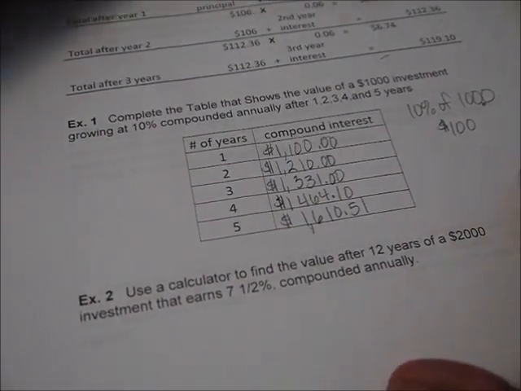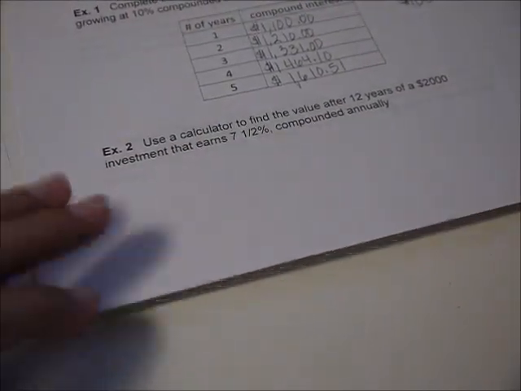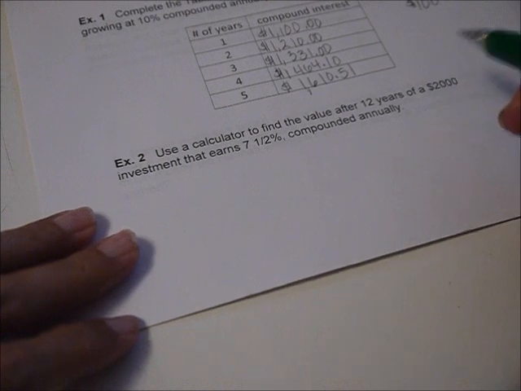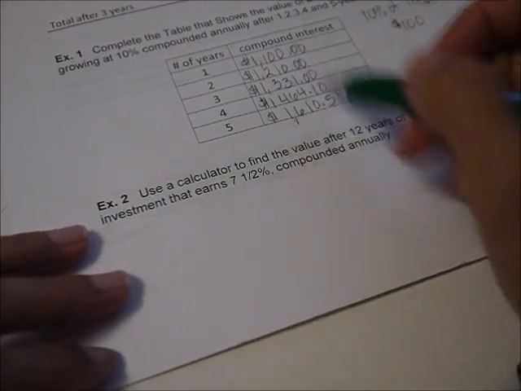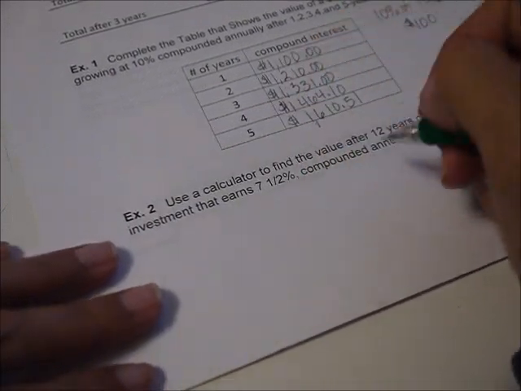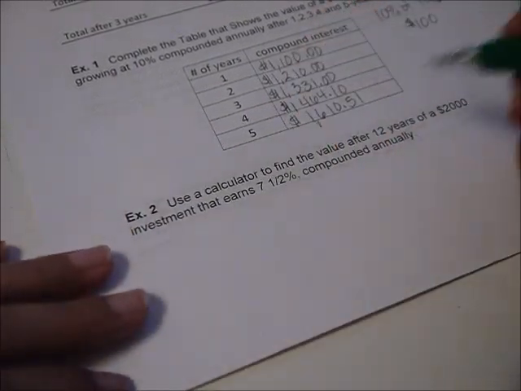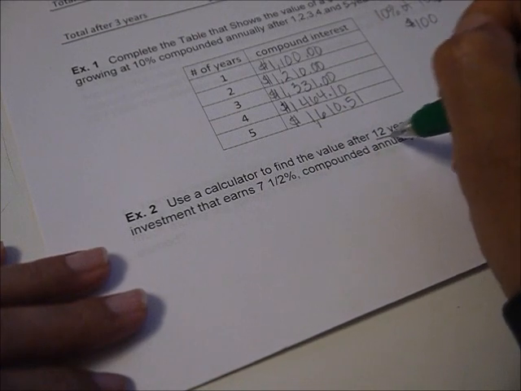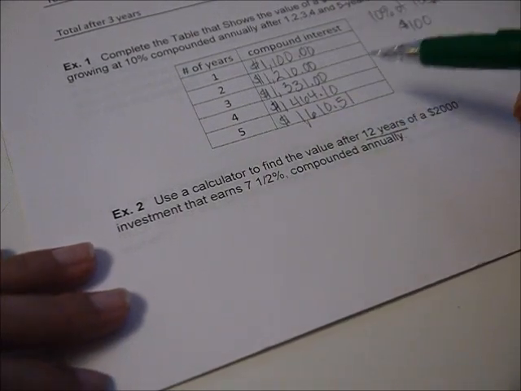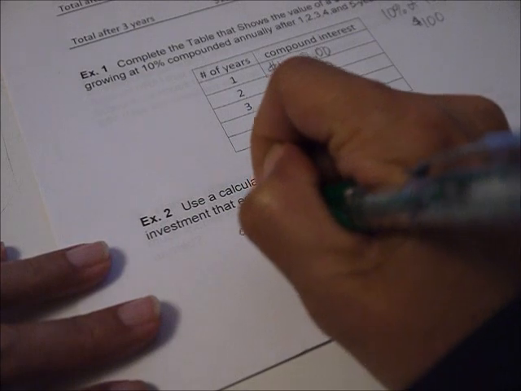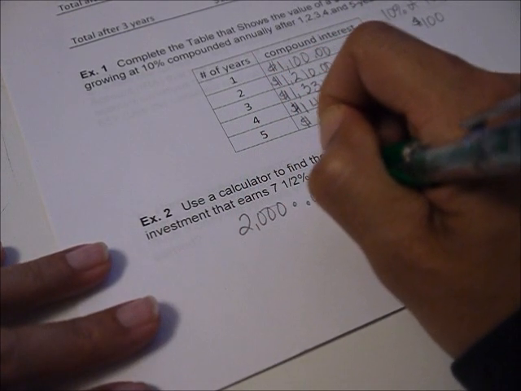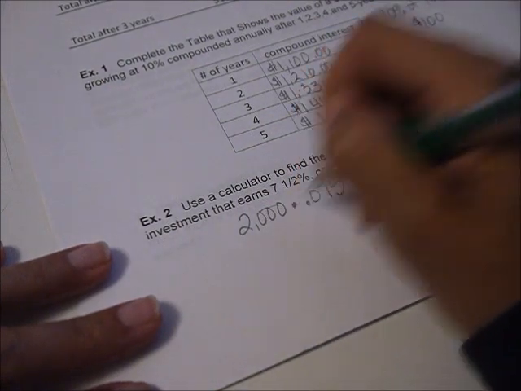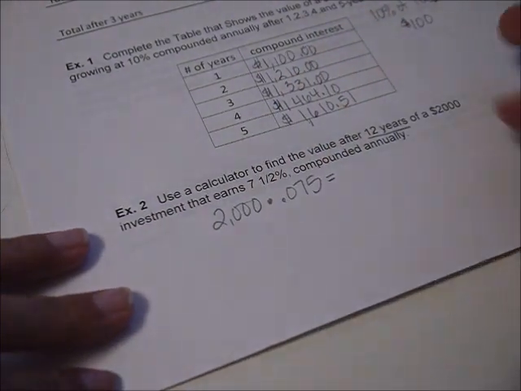Okay, use a calculator to find the value after 12 years of a $2,000 investment that earns 7.5% compounded annually. Kind of like doing this like we did above, okay? But now it's going to be 12 years. So we're going to do what we did up here 12 times. You're going to take $2,000 times 7.5%, which is 0.075, and we're going to get a number.